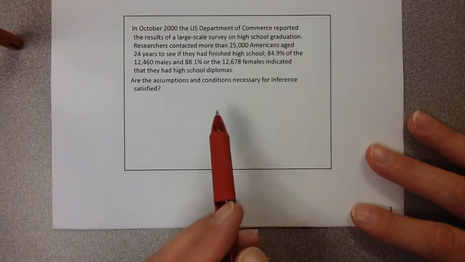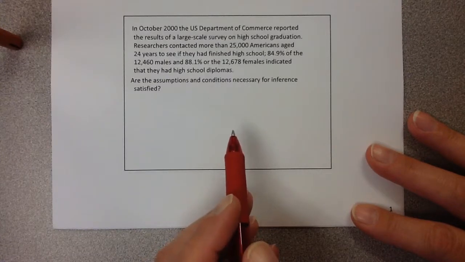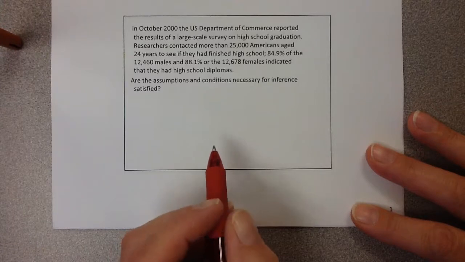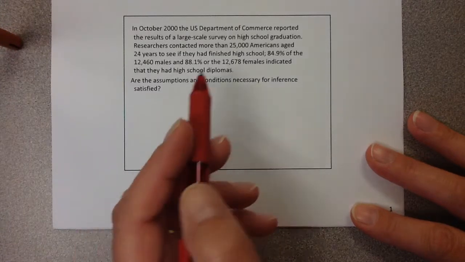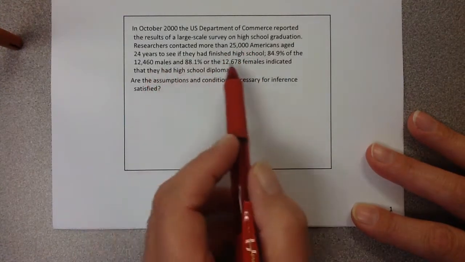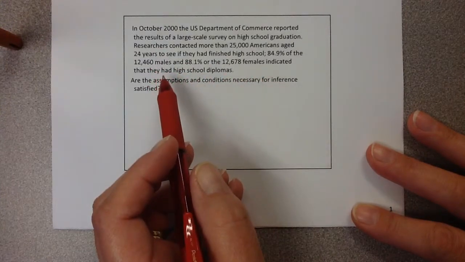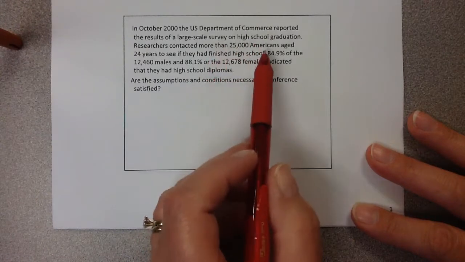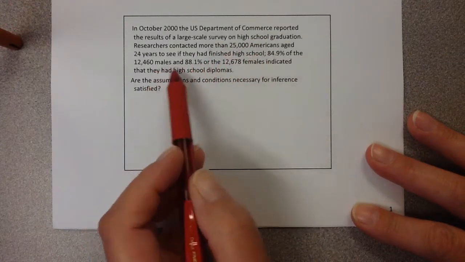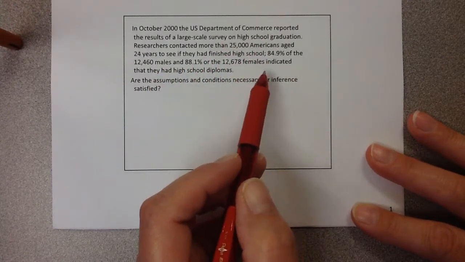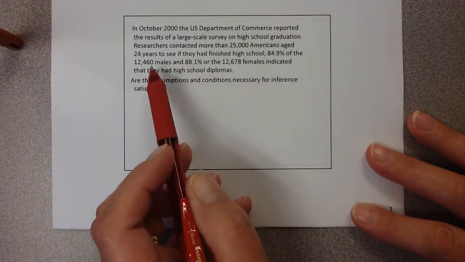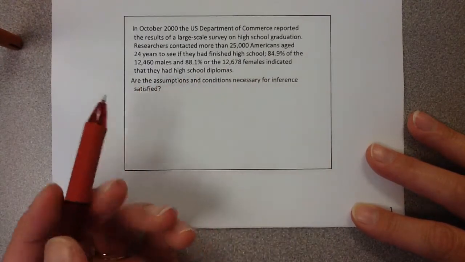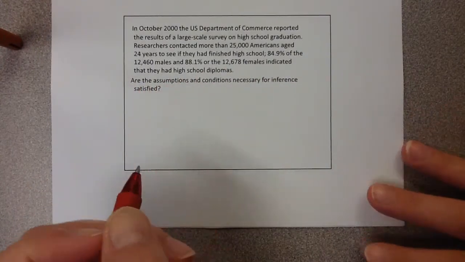The conditions for two proportions are identical to the conditions for one proportion, with the addition of a check to make sure that the two groups are independent. If we have some reason to believe that the males and females have some connection to each other, then we wouldn't be able to do the procedure. But if they pick 25,000 hopefully random Americans, the males and the females ought to be independent groups. It's not like we're picking sisters and brothers. It's not like we're picking husbands and wives. We're just picking a bunch of Americans out of the pot.